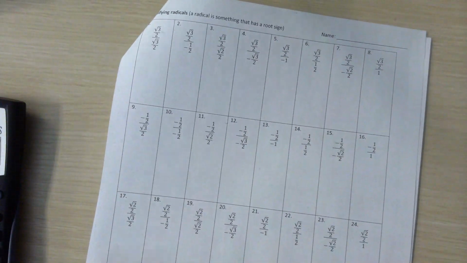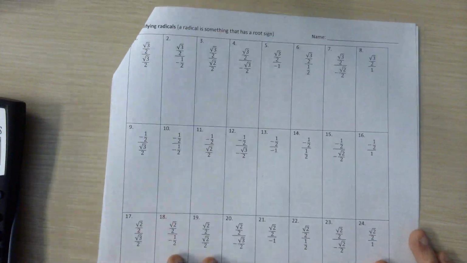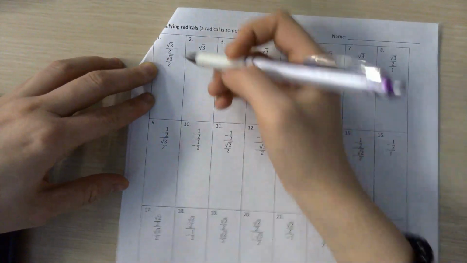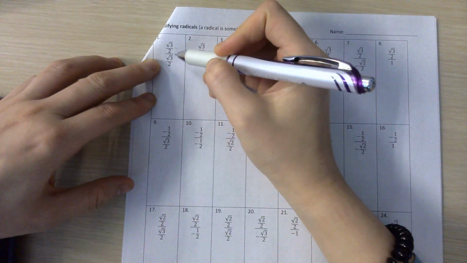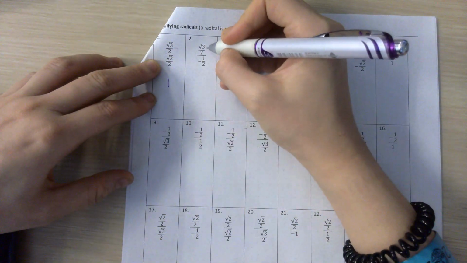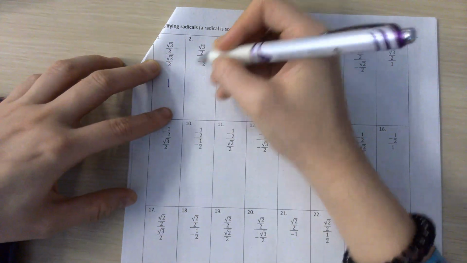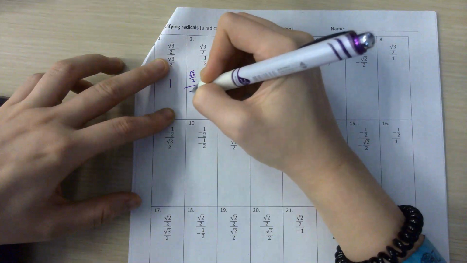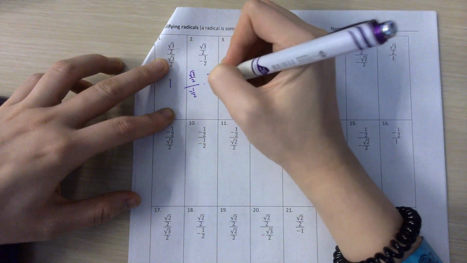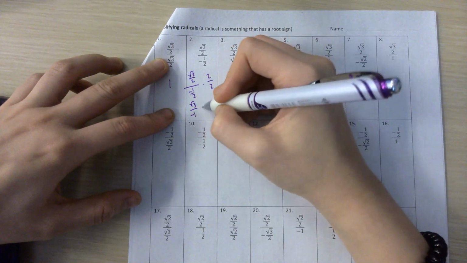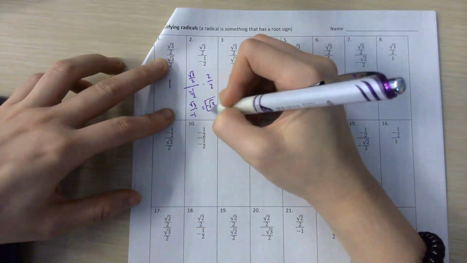Alright, simplifying radicals. So we have a fraction over a fraction. So since this is the same thing, this is just 1. Right? So we have root 3 over 2 over 1/2. So let's multiply by 2 over 2. So this becomes root 3 over negative 1, which is just negative root 3.